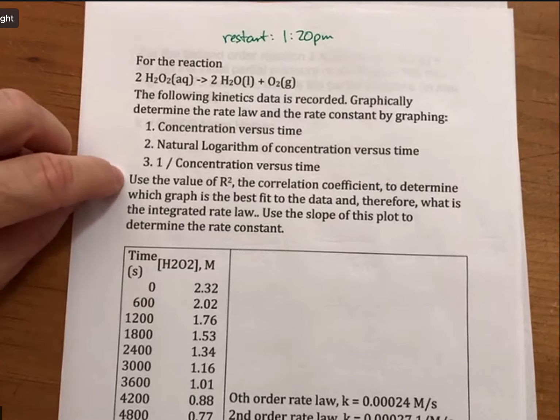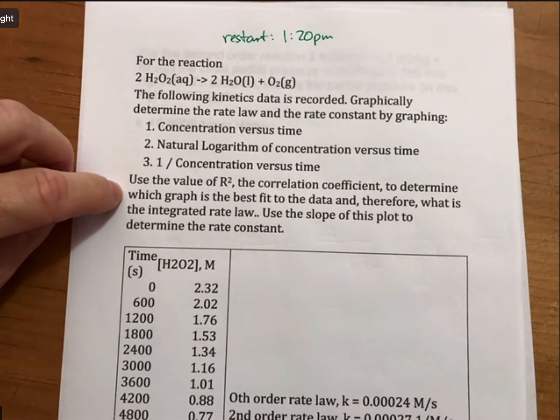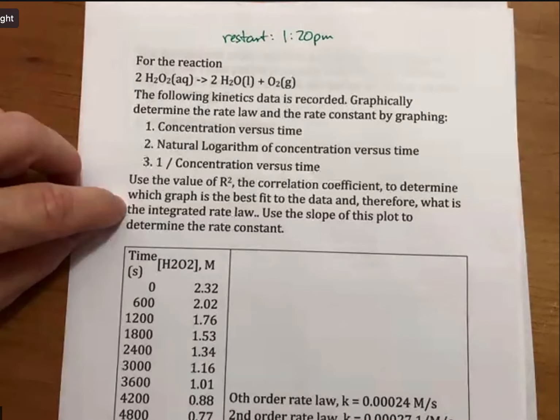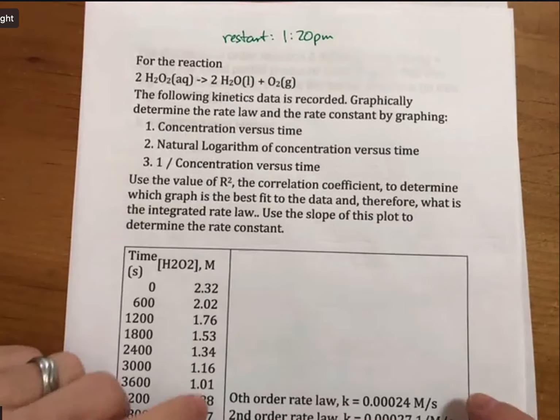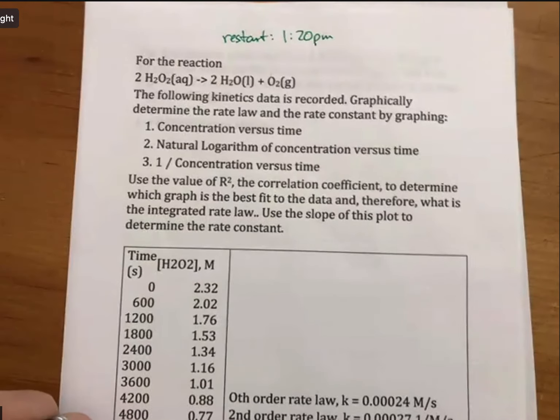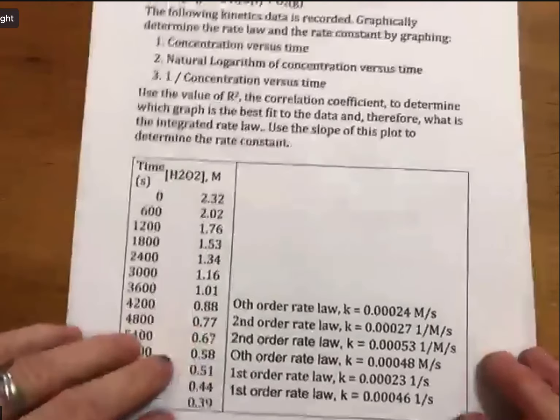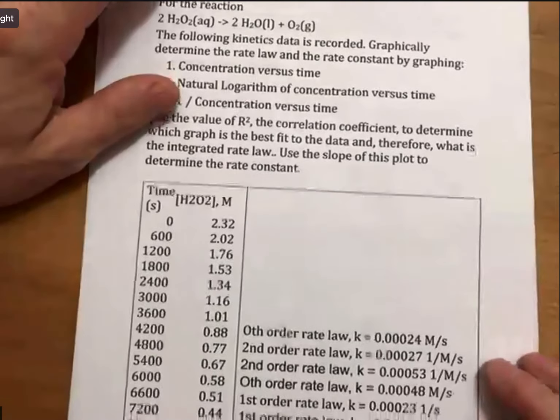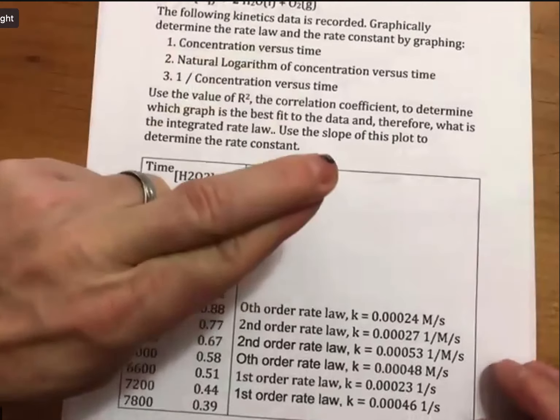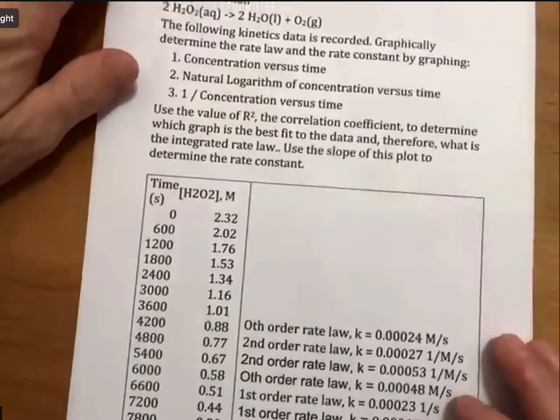Then we'll use the R squared value, the correlation coefficient, to determine which graph is the best fit to the data, and therefore what is the integrated rate law. Use the slope of this plot to determine the rate constant. And strangely enough, this is a multiple choice question, so your answers are down here, and we just have to figure out which one it is. And fingers crossed, our results will show this.